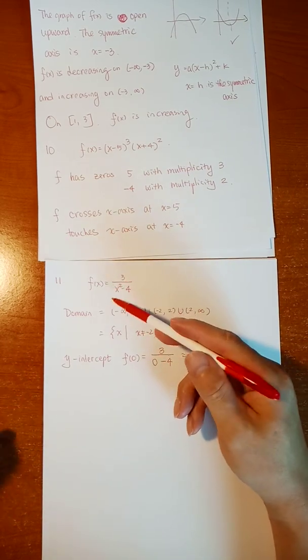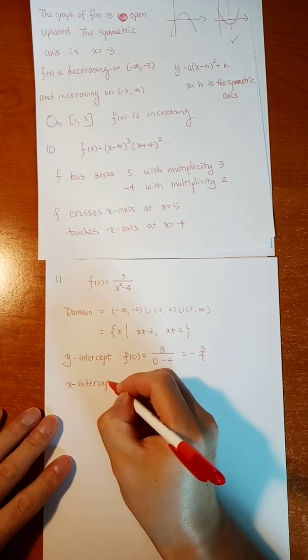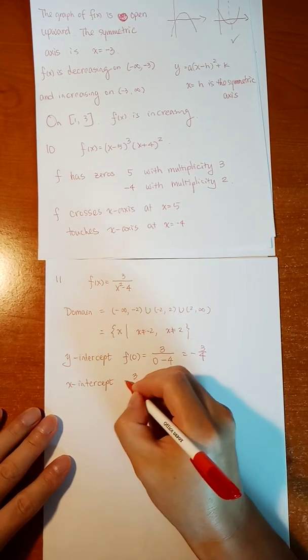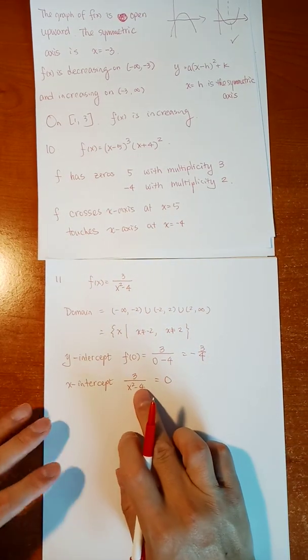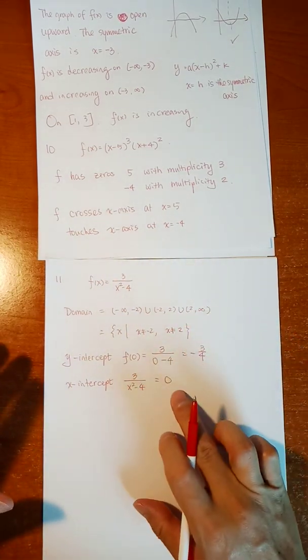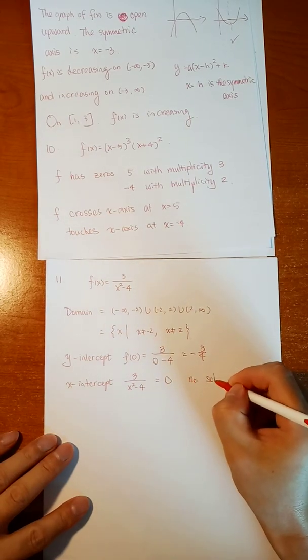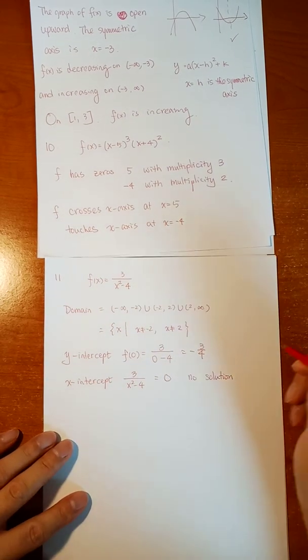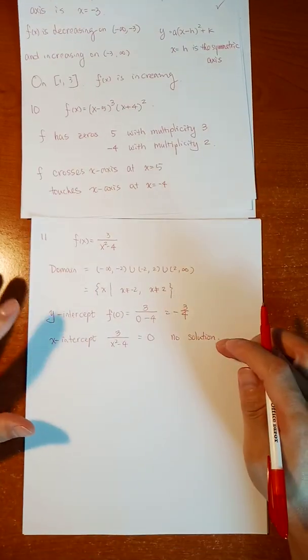The x-intercept is where y equals 0. No solution. A rational expression is 0 if and only if the numerator is 0. Here, there's no solution. So it has no x-intercept.